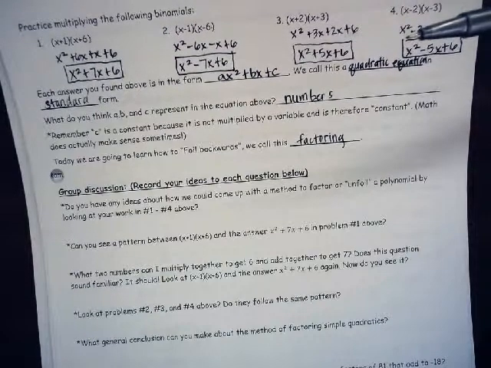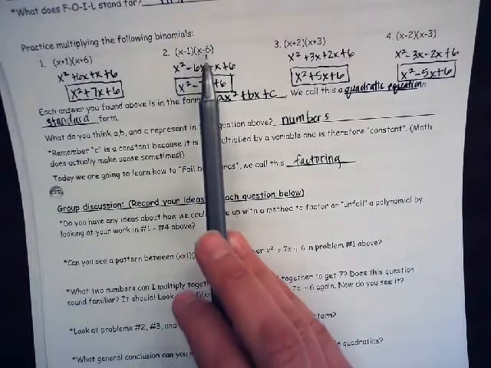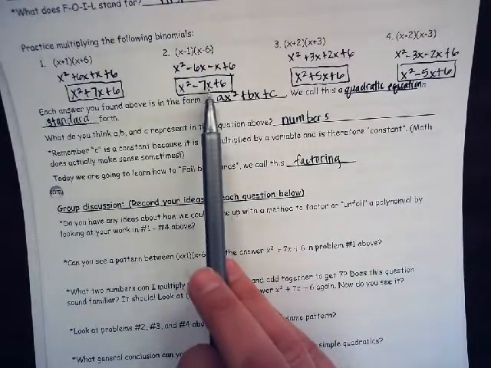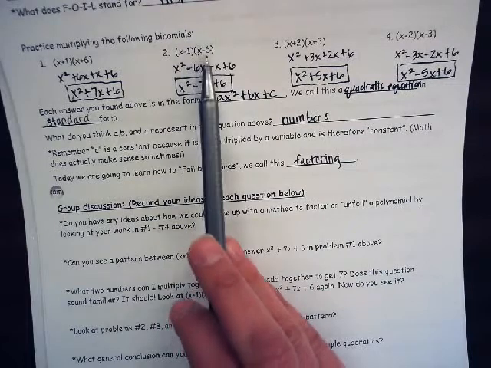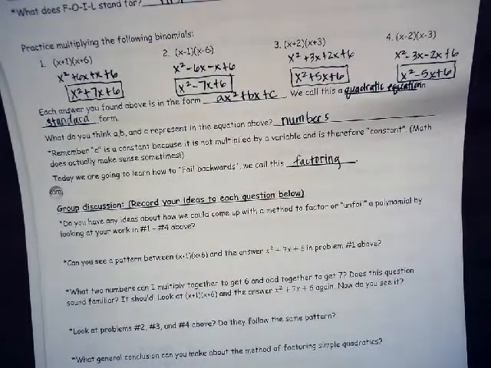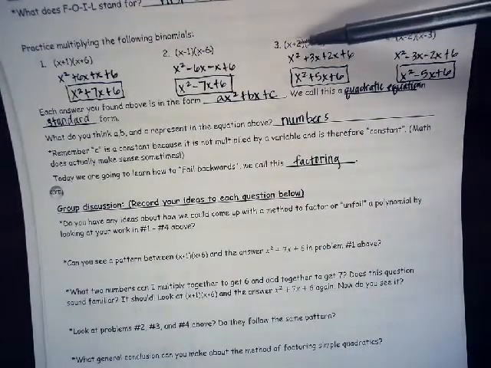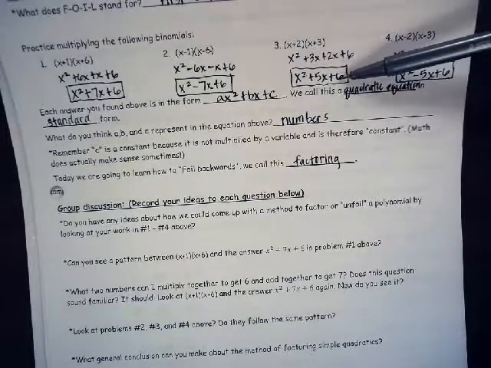Now let's notice on 2, 3, and 4, do they follow the same pattern? Well, if I add -1 and -6 together, I get -7. If I multiply -1 and -6 together, I get 6, a positive 6. Let's look at number 3. If I add 2 and 3 together, I get 5. If I multiply 2 times 3, I get 6.